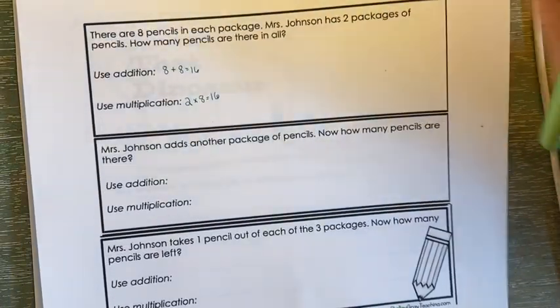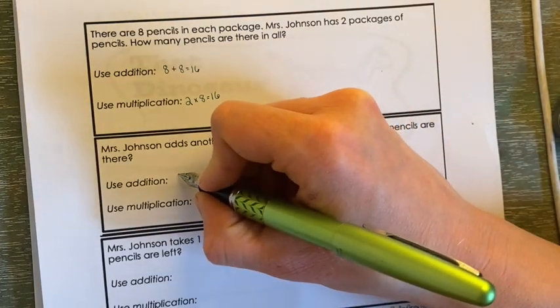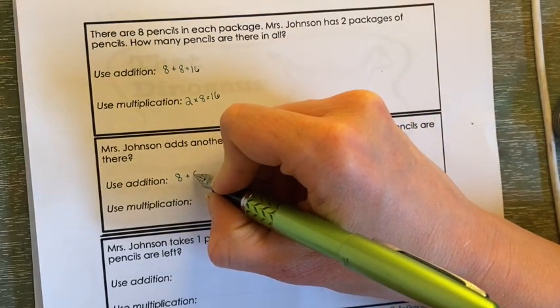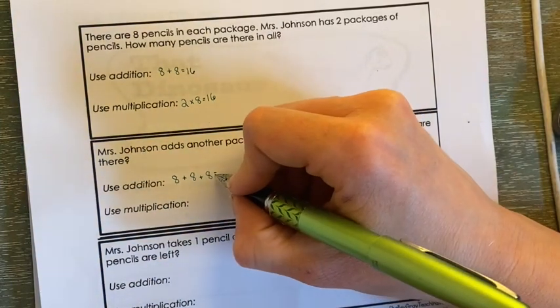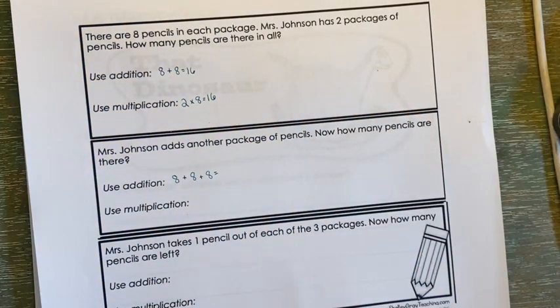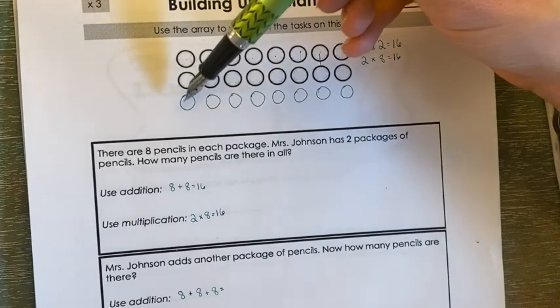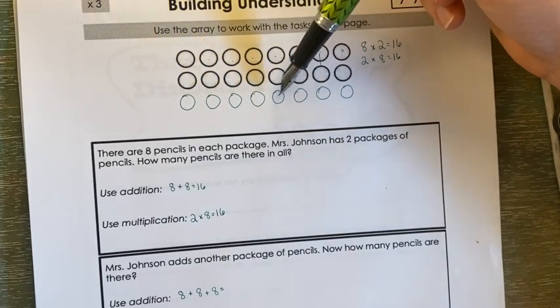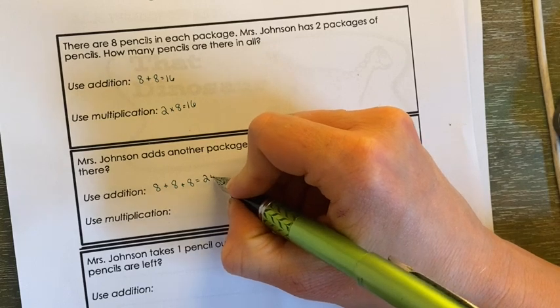Okay, so I go through and it says use addition. So now I've got 8 plus 8 plus 8 because I have 3 packages of 8. And 3 times 8, you could count the whole thing. You could know your fact. You could start at 16 and count up 17, 18, 19, 20, 21, 22, 23, 24. So 3 groups of 8 is 24.